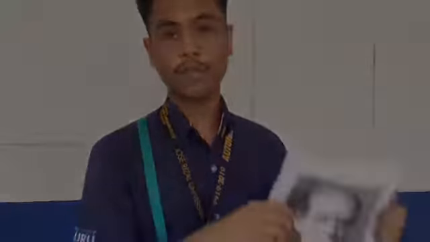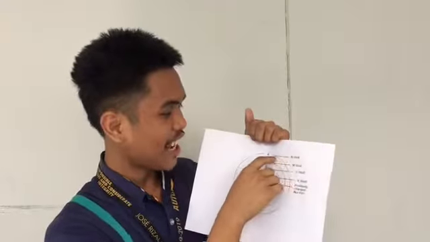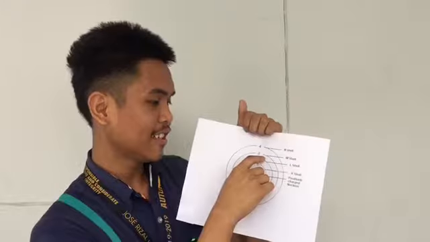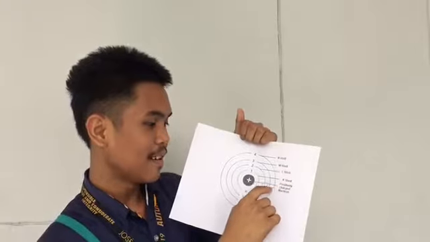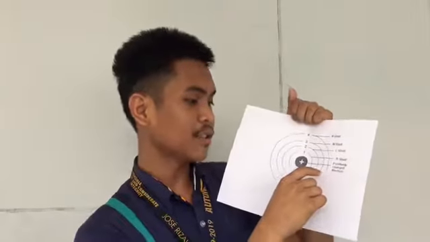This is Niels Bohr. Niels Bohr agreed with the planetary model of the atom, but also knew that it had a few flaws. Using the knowledge of energy and quantum physics, he was able to perfect Rutherford's model. He was able to answer why electrons did not collapse into the nucleus. This is the N shell. This is the M shell. This is the L shell. This is the K shell. This is the positively charged nucleus.